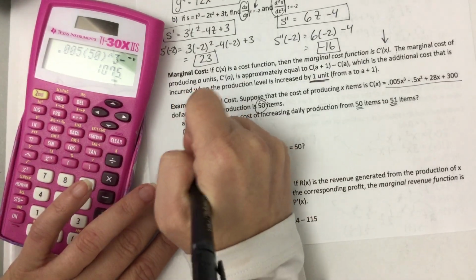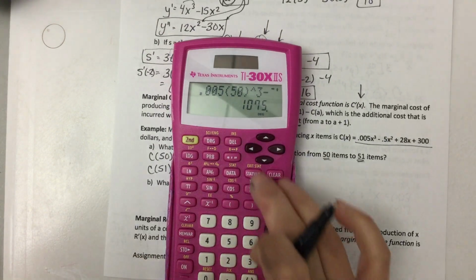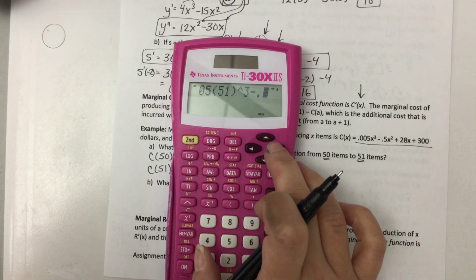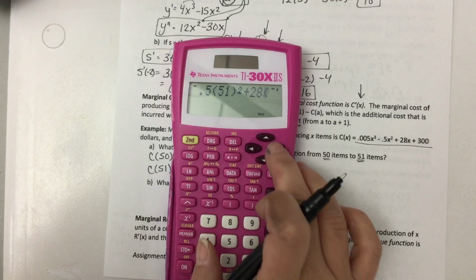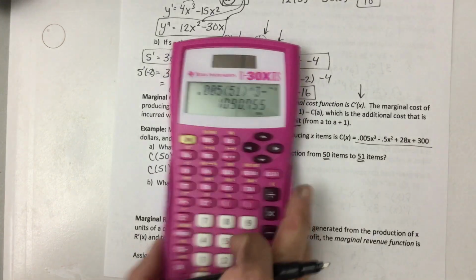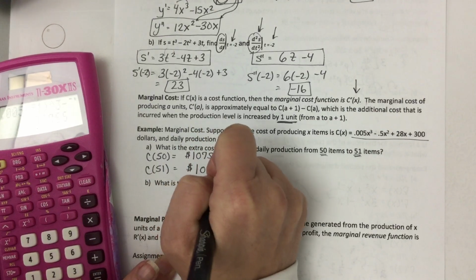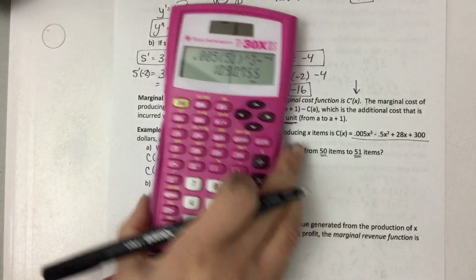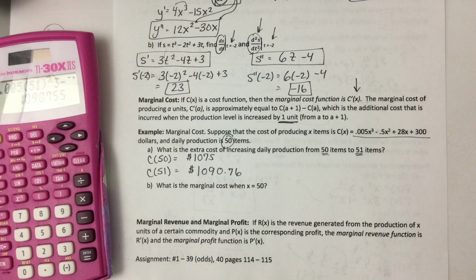They're like, okay, but now we're going to go ahead and make 51 items. Well, if you were really careful when you entered this into the calculator, you can go ahead and up arrow and change all of the 50s to 51. And that's what I'm going to do here, 51. Okay, so the cost of making 51 units is $1,090, and it's 0.755. Remember, we're talking about money, so we have to make sure we round it to the hundredth, so 0.76.